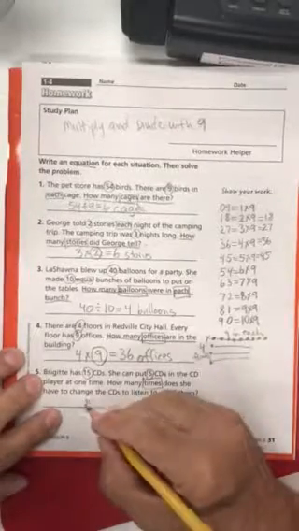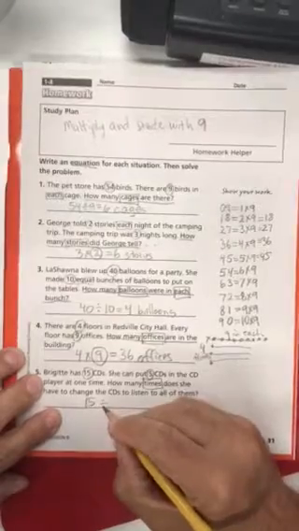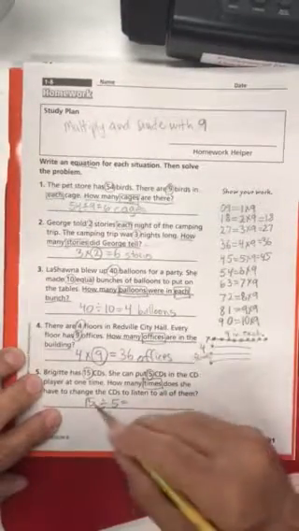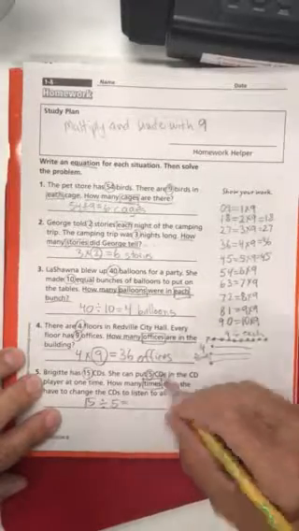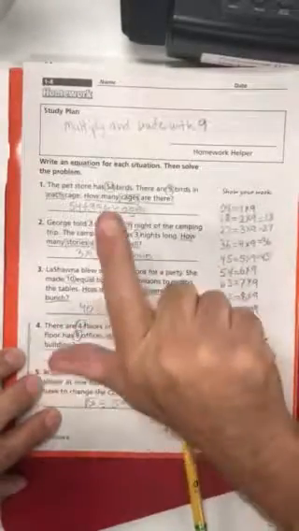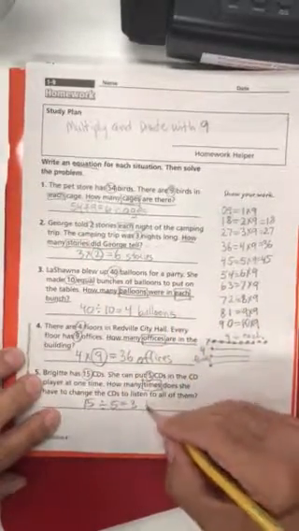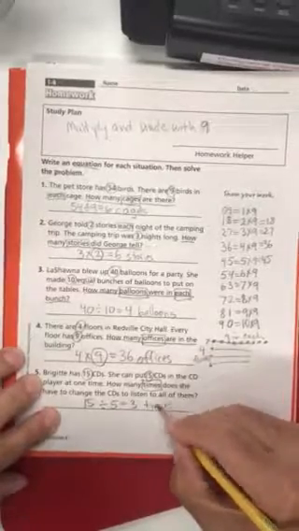So it's 15 divided by 5. How many 5s are there in 15? You can count on your fingers. 5, 10, 15. There's 3 5s in 15. So 3 times. All right, thank you very much.